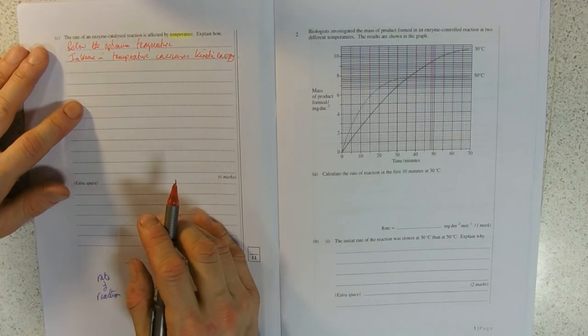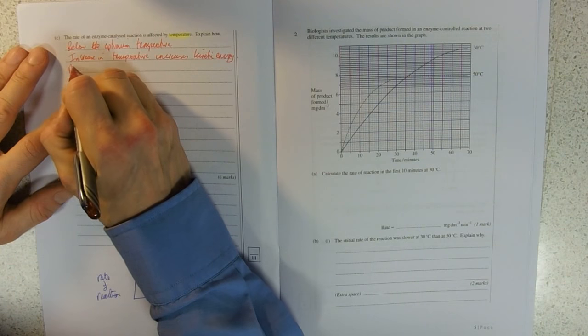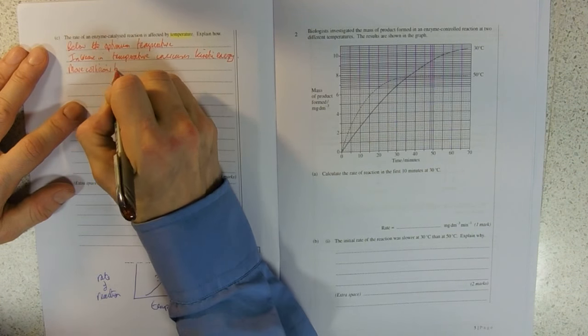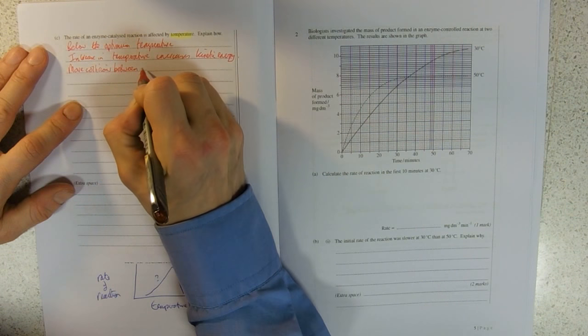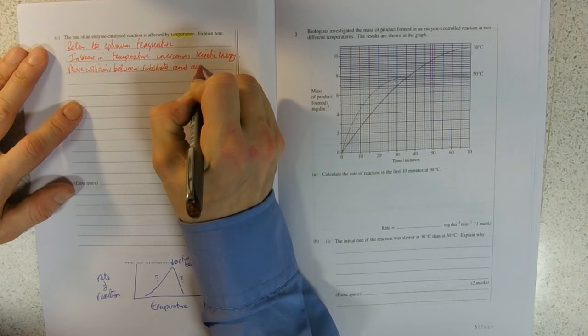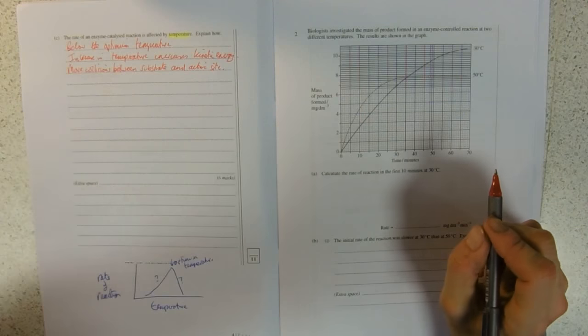What effect does that have? That means more collisions between our substrate and our active site. So more collisions between substrate and active site. This is just straight out of your notes.